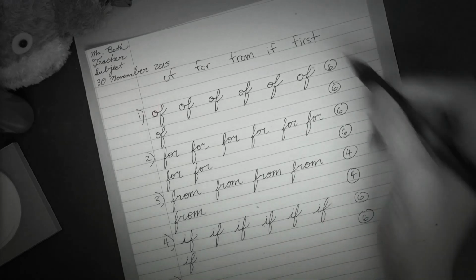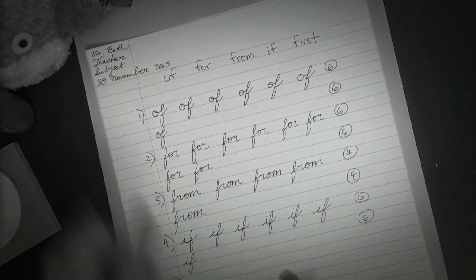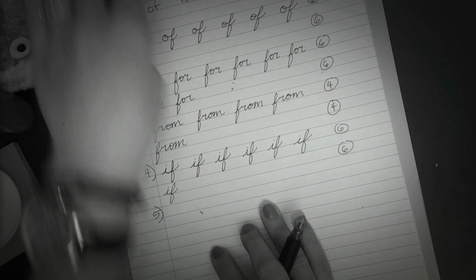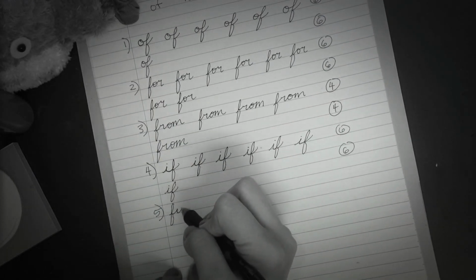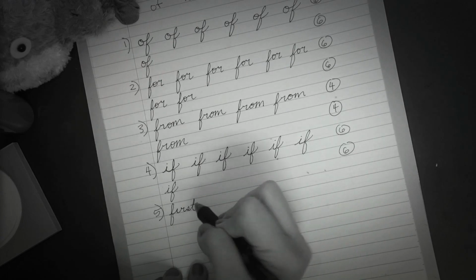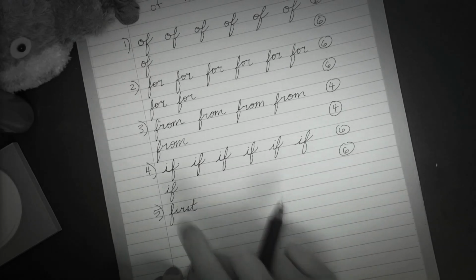And the last, first. Scoot this guy up a bit. First has the I, he has the R, S, and he has a T, so you're needing to cross and dot both.